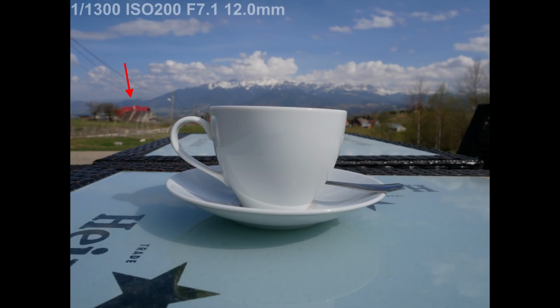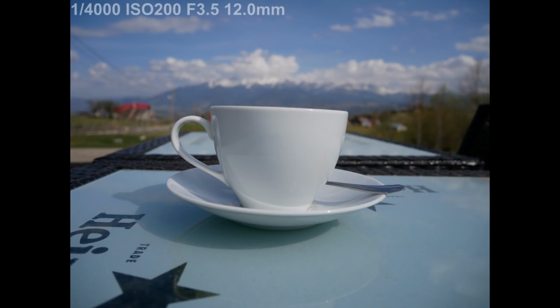The house on the right is out of focus, but the cup is still clearly in focus. And the mountains and the clouds are starting to be slightly blurred. And if we now move to the f3.5 shot, which was taken at 1/4000th of a second, again because the aperture is now big and lots of light is coming in.